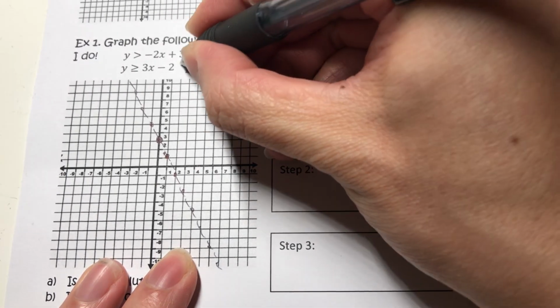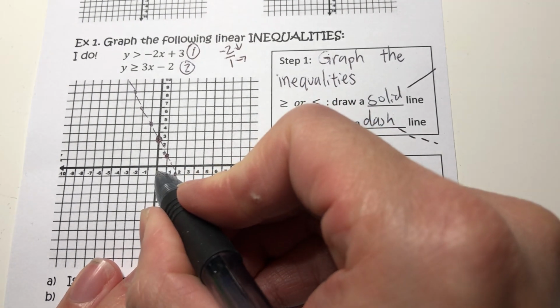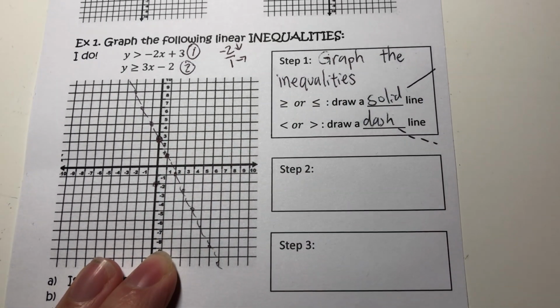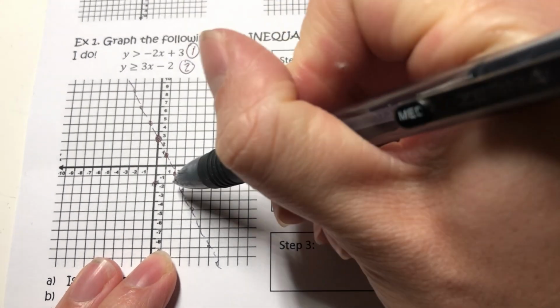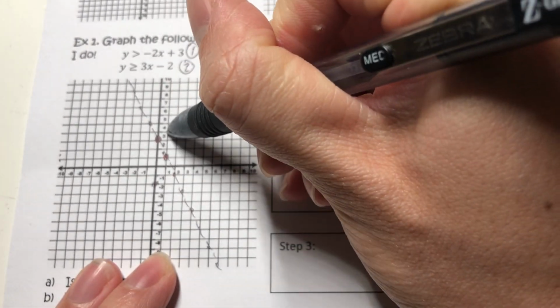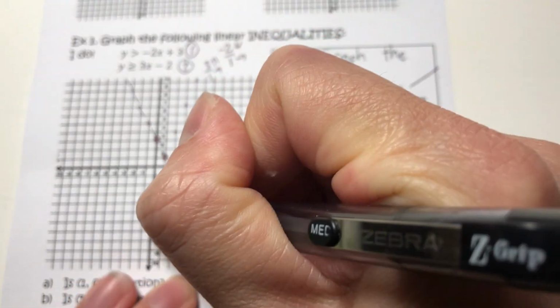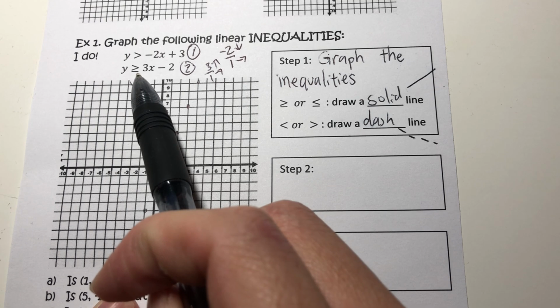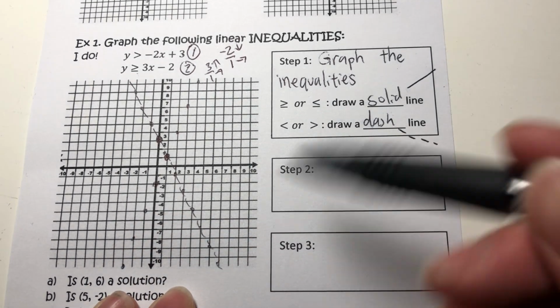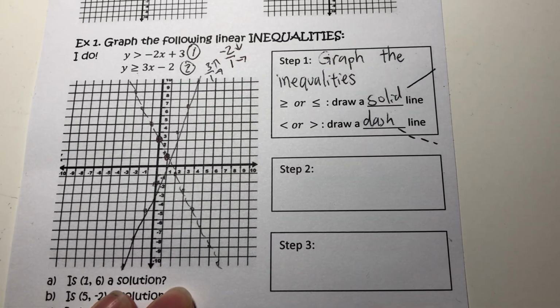Line number 2, I'm going to go ahead and graph this. This starts at negative 2 on the y-axis. So here on the y-axis, 1, 2. So right there, my slope is going to be 3 over 1. It means 3 up, 1 right. So from here, 3 up, 1 right, 3 up, 1 right, and so on. And this line does have an equal sign, so that means it will be a solid line. And there you go, that's step 1, graph the inequalities.